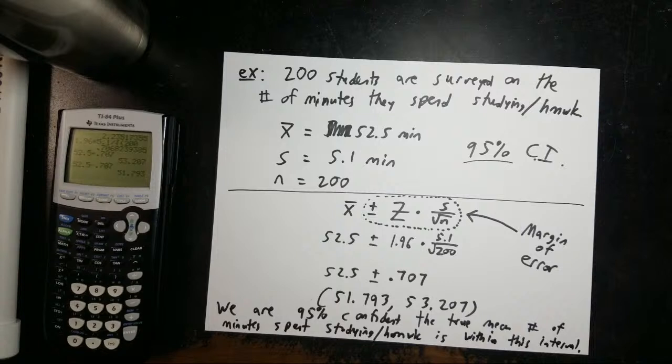We are 95% confident the true mean number of minutes spent studying or on homework is within this interval.